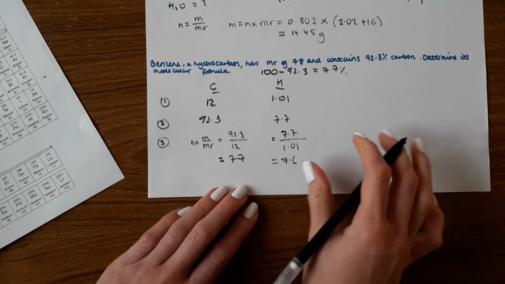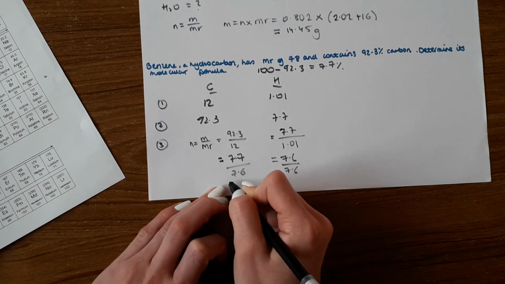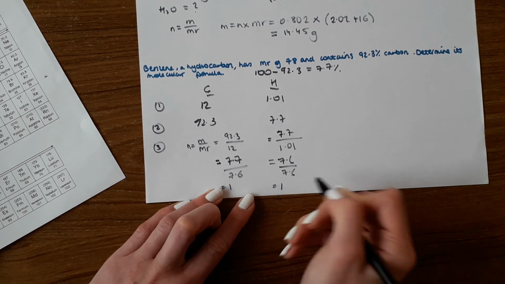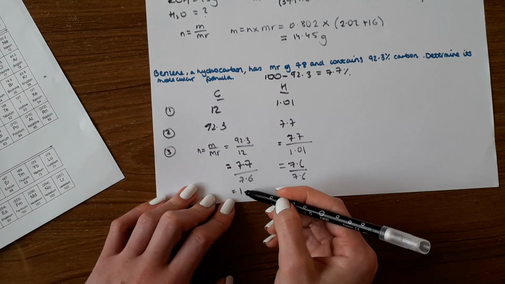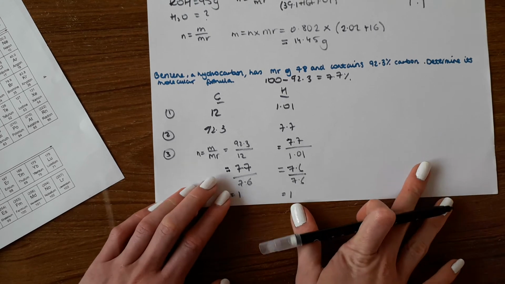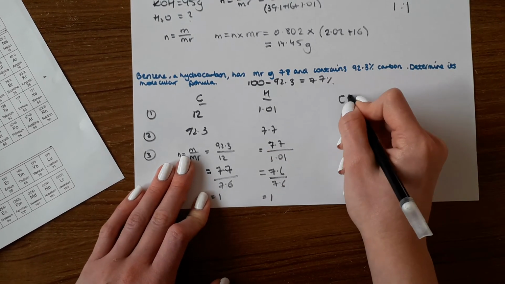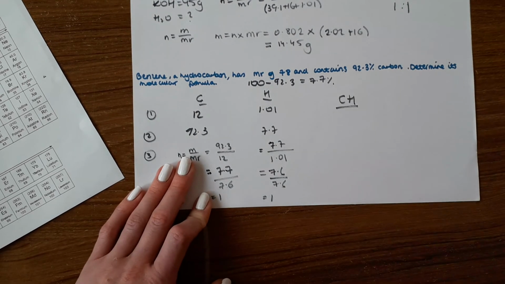We divide by the smallest. This gives us 1. This gives us 1. There might be a small decimal place in here, but it's still 1 because the decimal is too small. So 1:1 ratio, so our empirical formula is this.